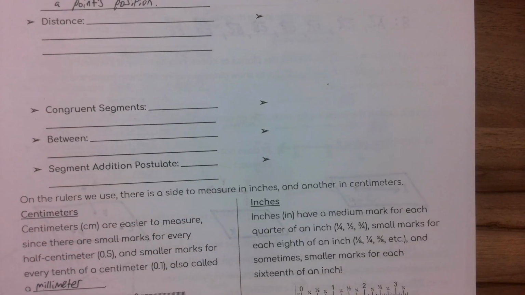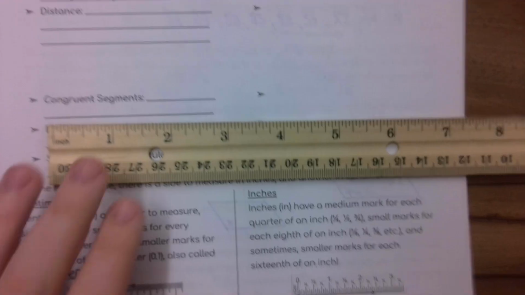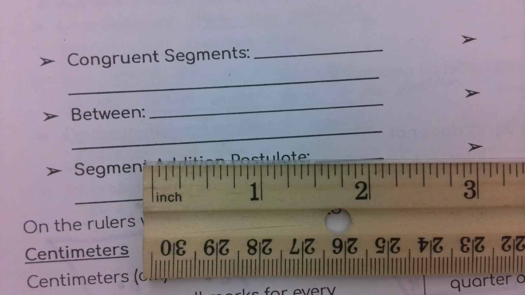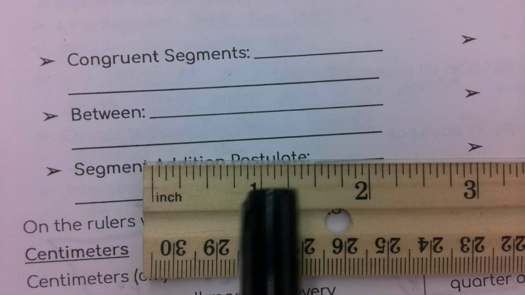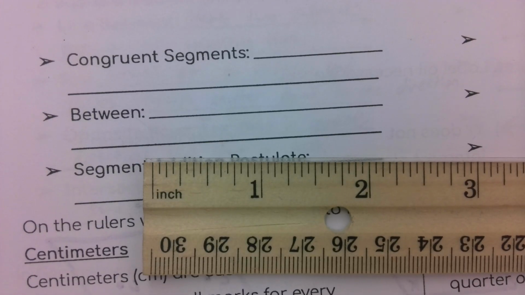Inches is a little bit different because inches have a lot of different marks on them. So I'm going to zoom into the ruler and we'll take a look together. Inches have marks at the whole numbers, just like with centimeters. But there are also half inches, quarter inches, and even eighth inches and 16th inches.